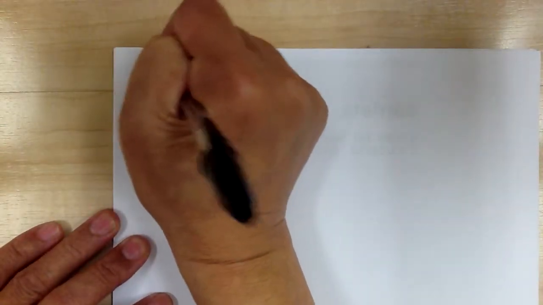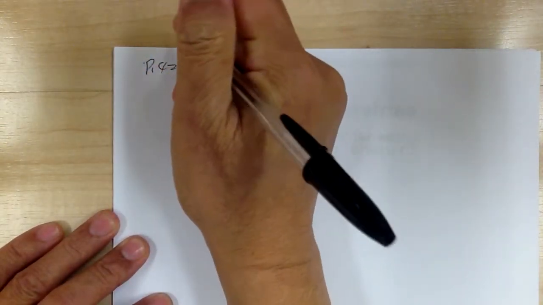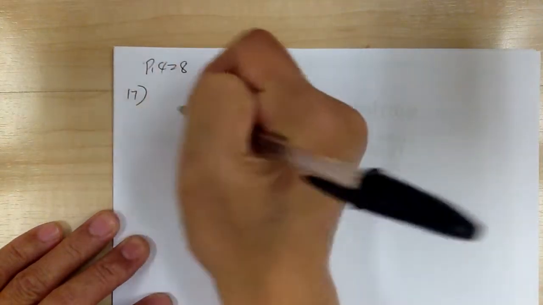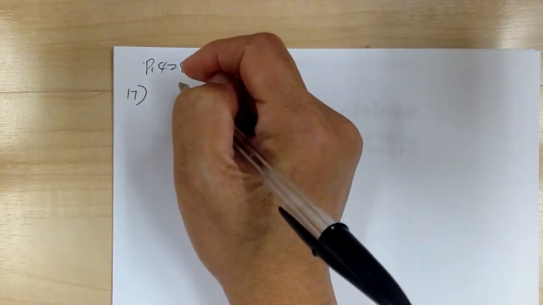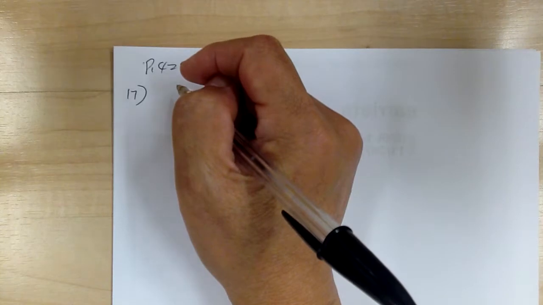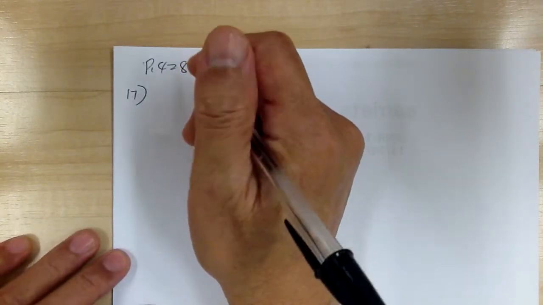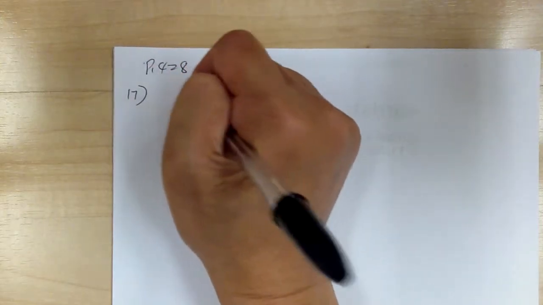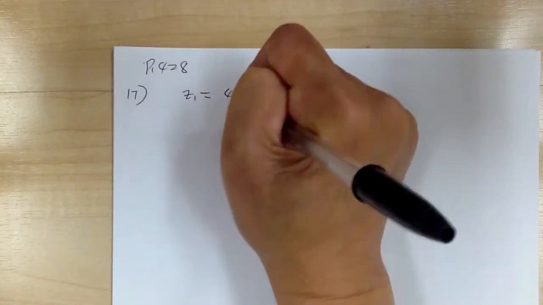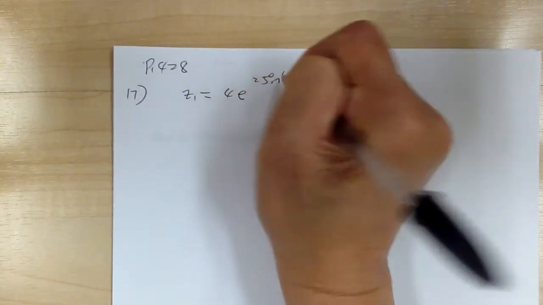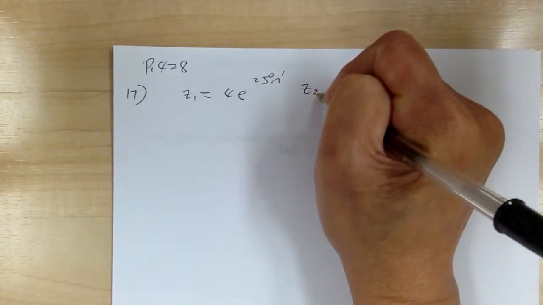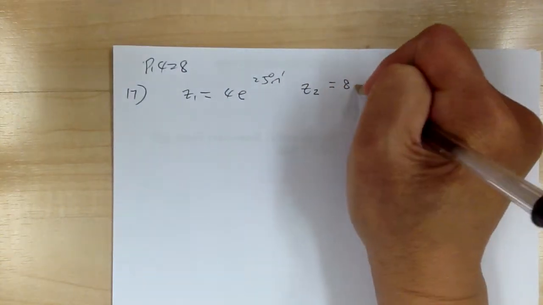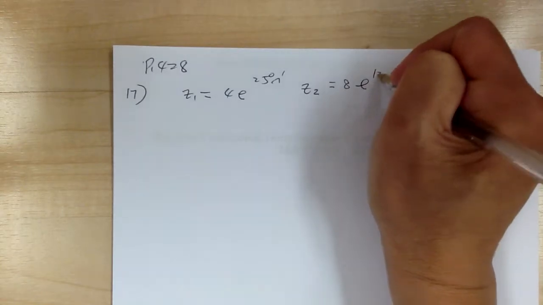Let's go to page 428, and let's start with number 17. Okay, number 17, you want to find z1 times z2 and z1 divided by z2. So 17, you've got z1 equal to 4e to the 25 degree i, z2 equal to 8e to the 12 degree i.